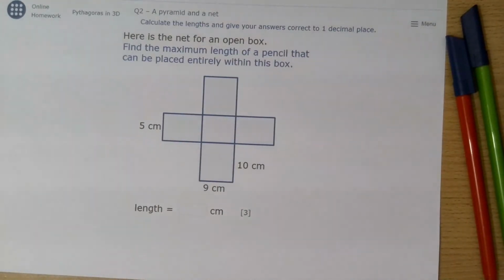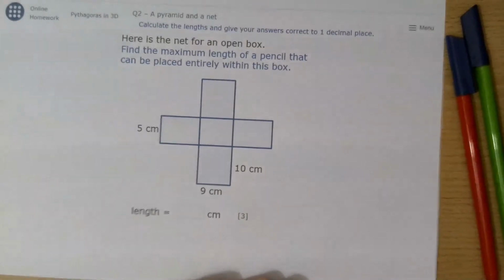Hang on a moment, this is two-dimensional. That's no good, that's no fair. Tell you what, let's draw ourselves a little diagram. Here is the net for an open box. Find the maximum length of a pencil that can be placed entirely within this box.